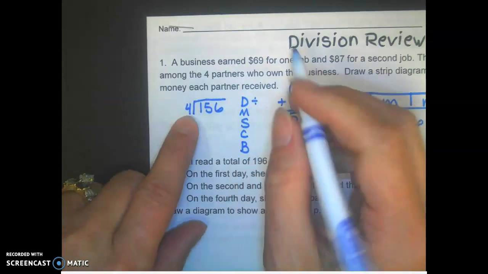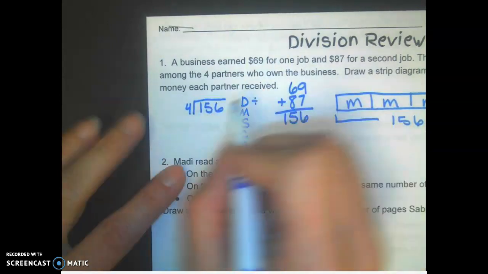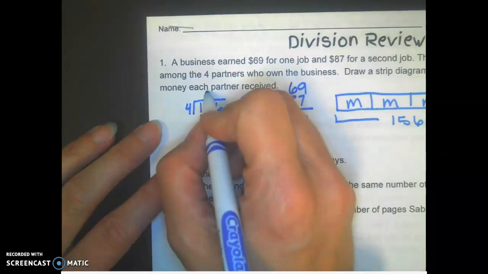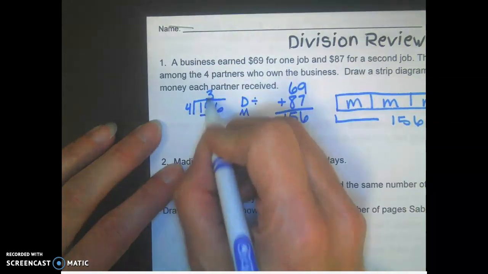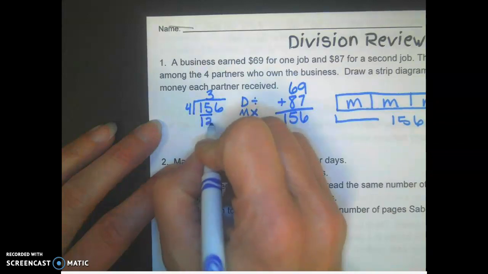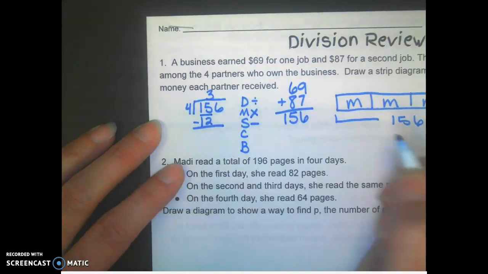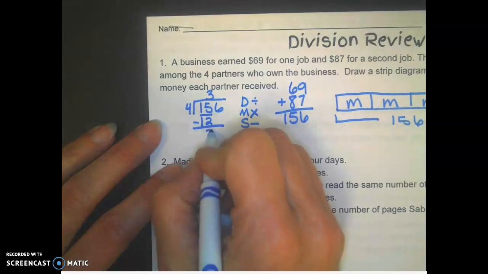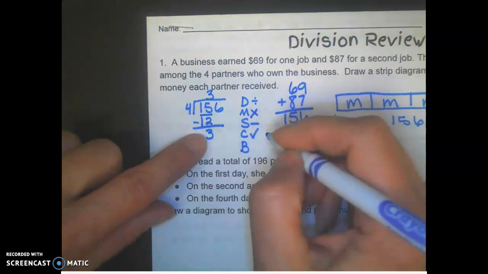First you're going to divide. 4 won't fit into 1, so then I have to say how many times will 4 go into 15. It'll go in there 3 times, so I put the 3 above the 5. You want to keep your digits lined up. My next step is to multiply. 3 times 4. Then your next step is to subtract. 15 minus 12 is 3. Check. Is 3 smaller than 4?